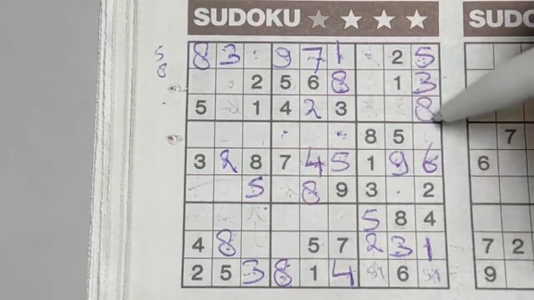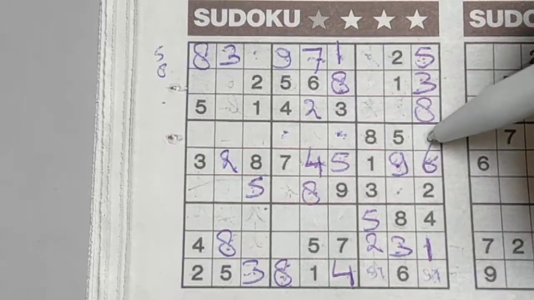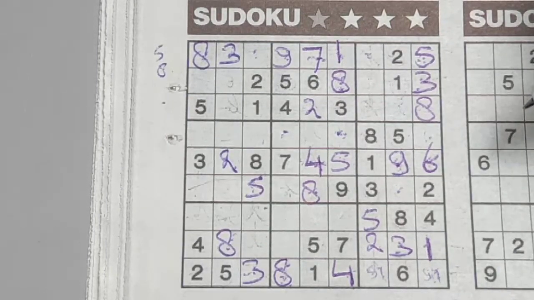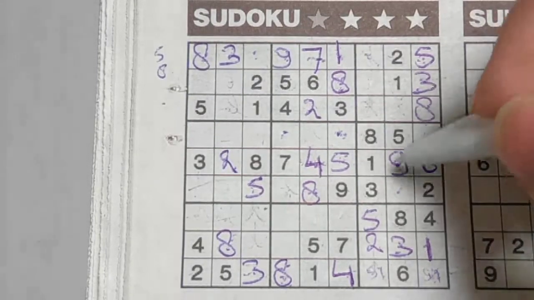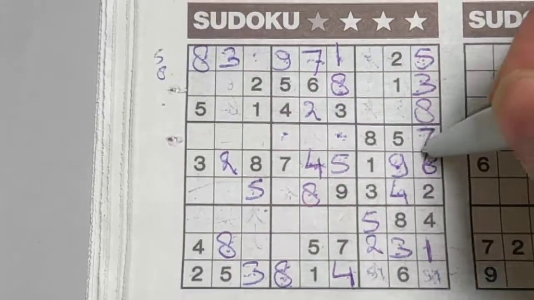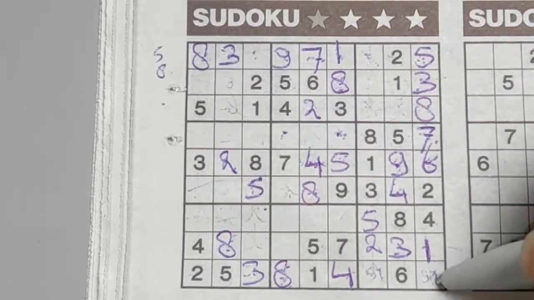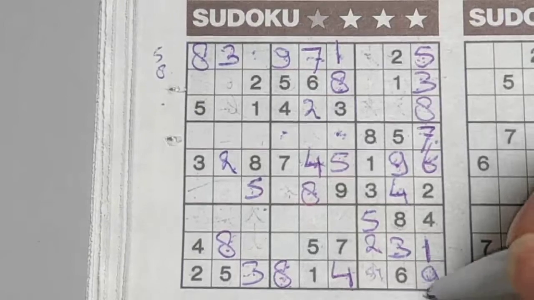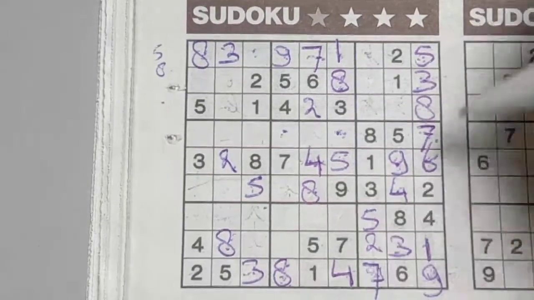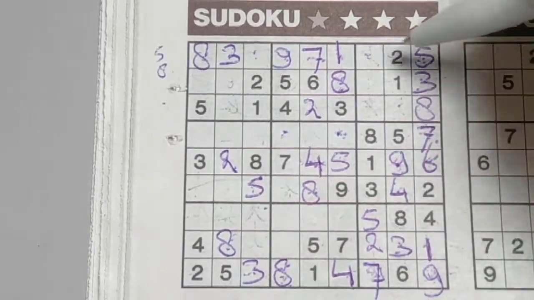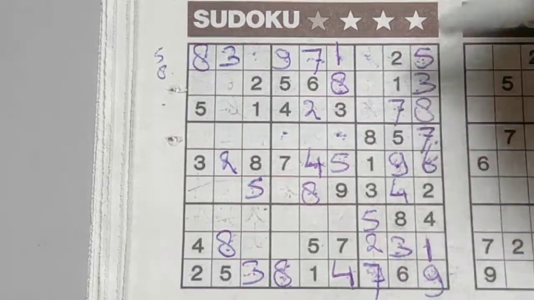Two numbers left in this big square, the numbers 7 and 4. We have a 4 here, so no 4 there. 4 should be here, and the 7 goes there. We have a 7 here, so this cannot be a 7. This should be a 9, and this should be a 7. One box left in this column for the 7.